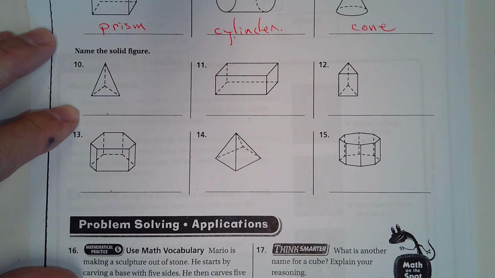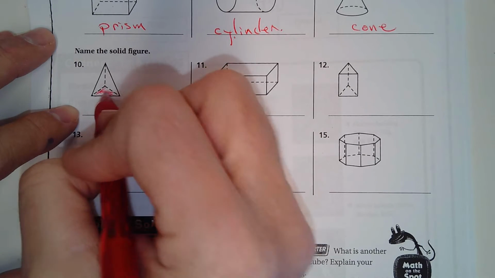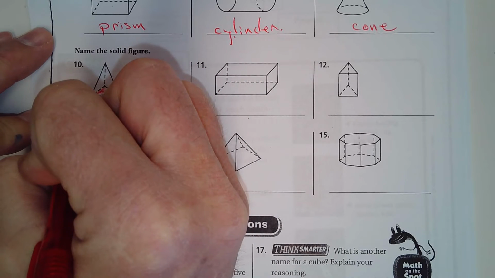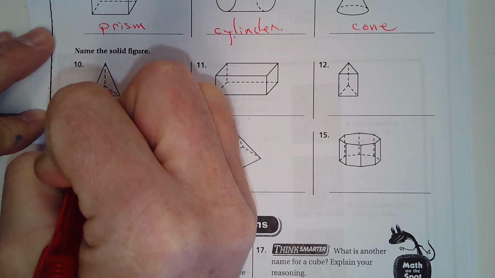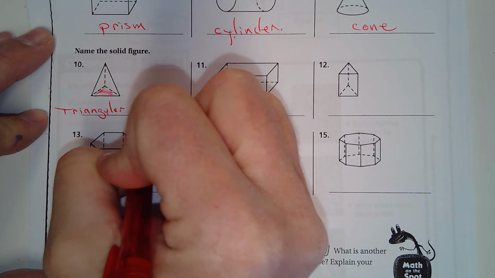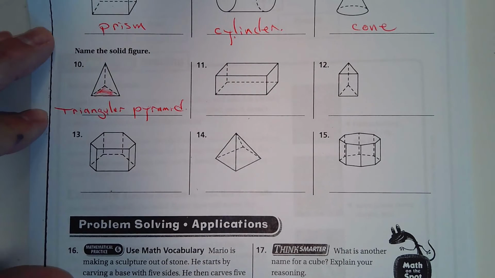And I'm looking for a page that has the shape on it. Oh, okay. Yeah, it is a pyramid, but what shape is it? Triangle. Yeah, triangular pyramid. Okay. All right, good. 10 points.